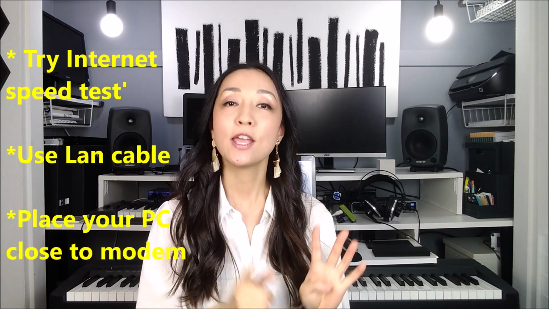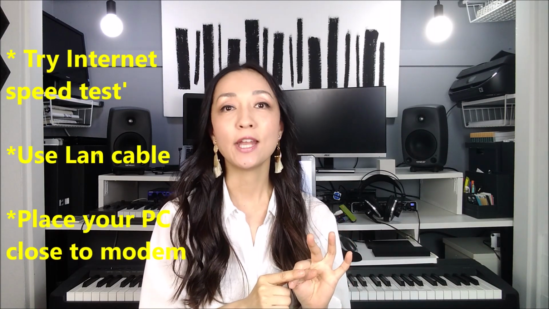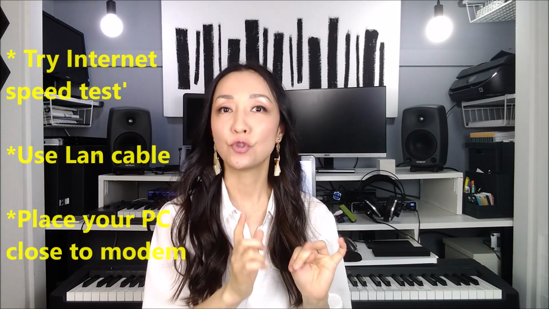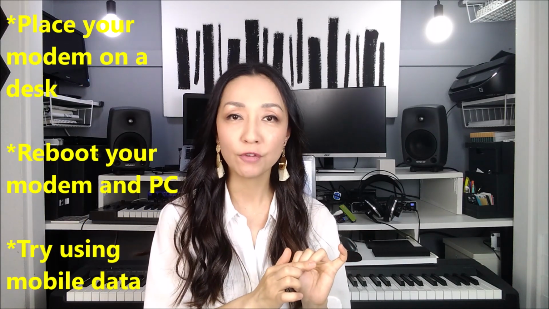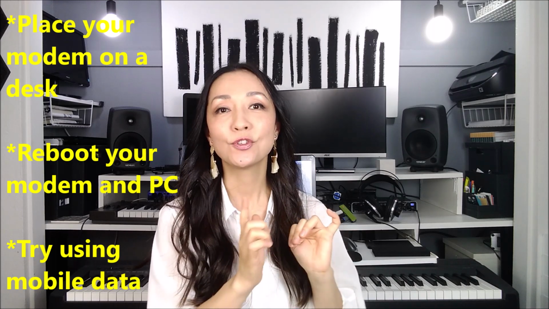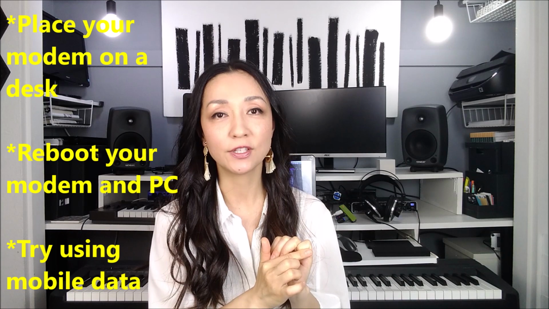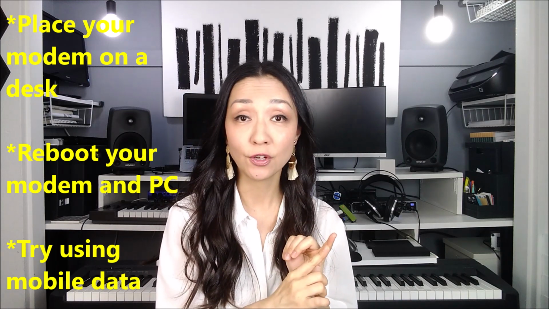Okay, so today I talked about the internet speed test using a LAN cable, and if you're using a Wi-Fi modem, make sure of the distance, and also don't place your modem on the floor if you're using Wi-Fi, and also rebooting if your connection is still destructive, and also switching to a smartphone if you have a bad internet connection.